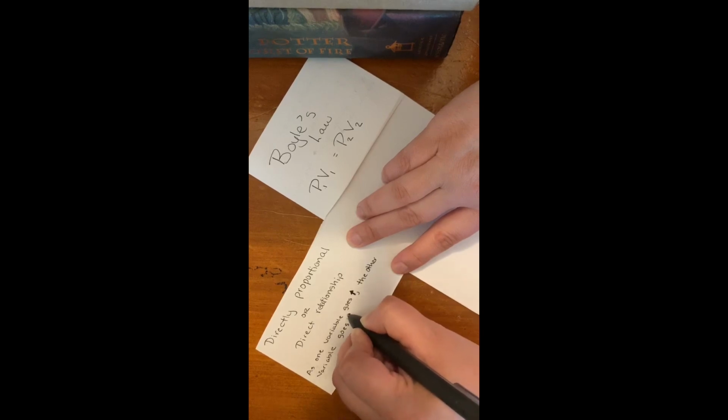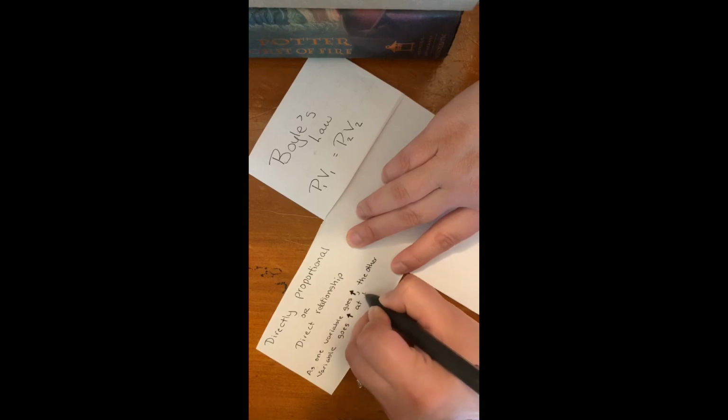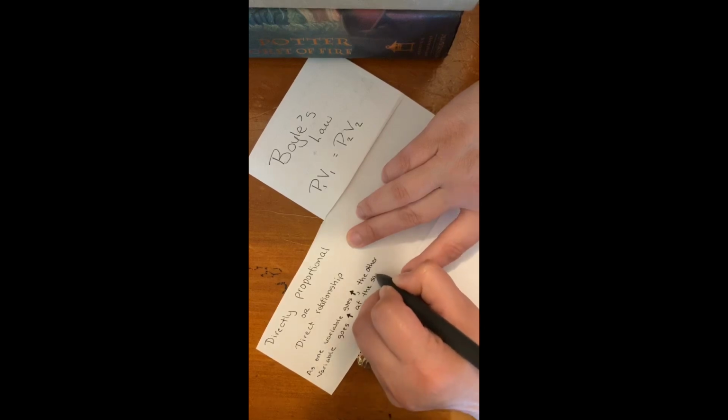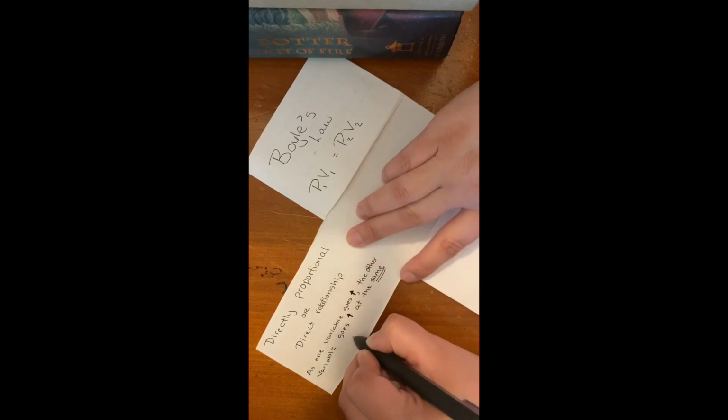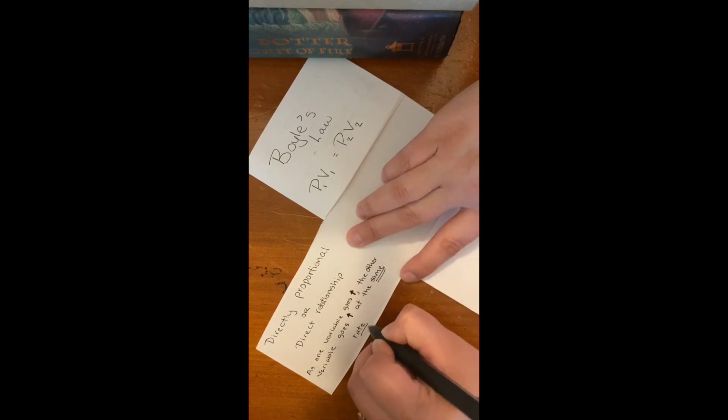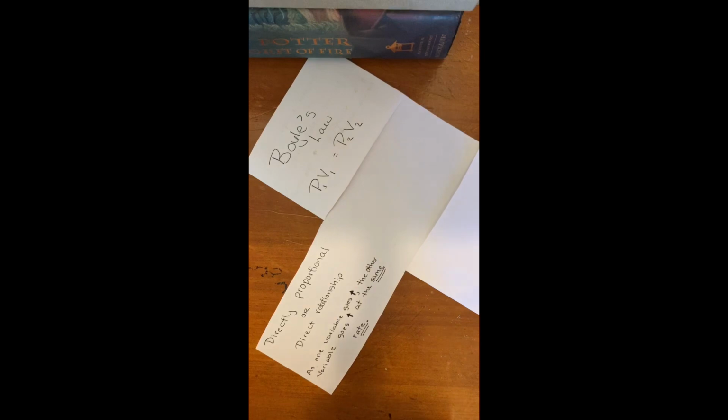And here's the key, really important idea, at the same rate. So what do I mean by that? If I double the temperature, it's going to double the volume. If I cut the volume in half, it's going to cut the temperature in half. They're going to change at the same rate.